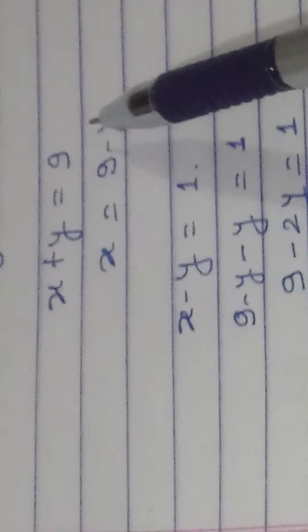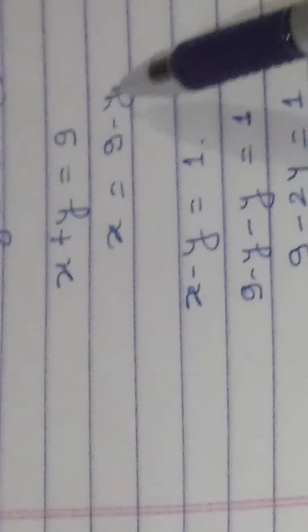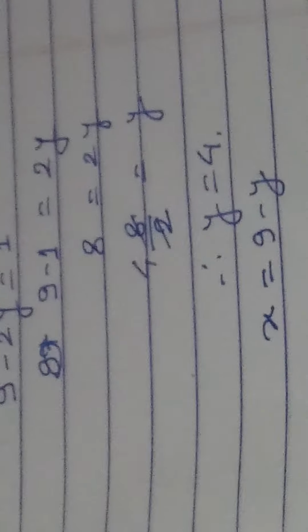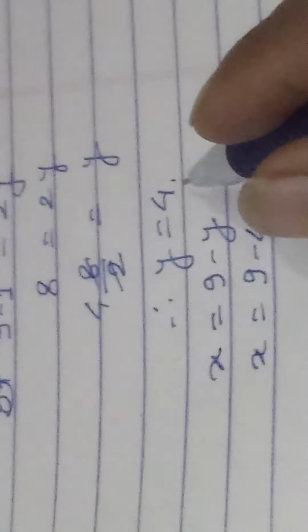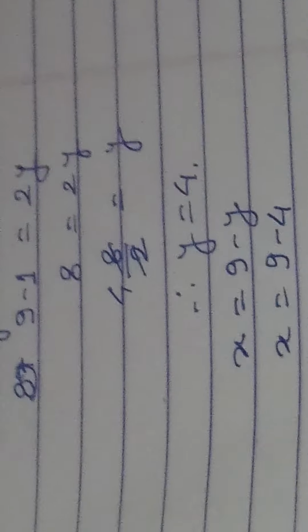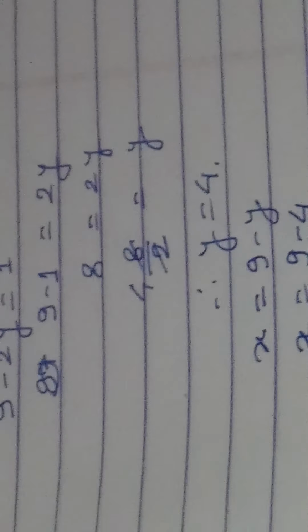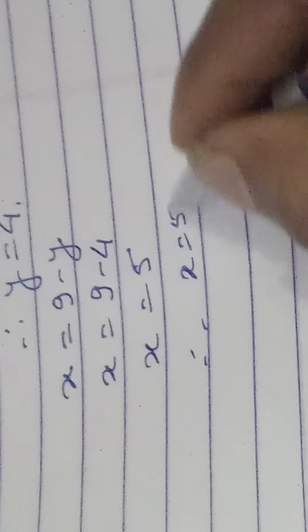Now you can see that the value of y we have got, but the temporary value of x was 9 minus y. Now if we put the value of this y here, we can find out the value of x. So in this way, x was 9 minus y, temporary value. Now if I put its value here, x equal to 9 minus 4, because the value of y we got as 4, so it becomes x equal to 5. So therefore x equal to 5 and y equal to 4, this is the answer.